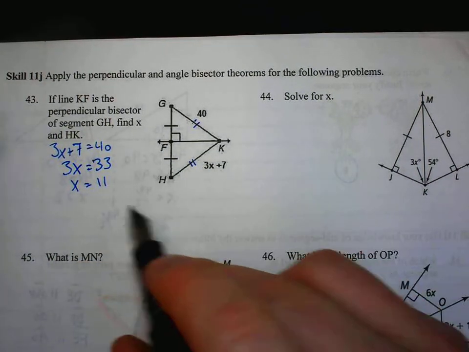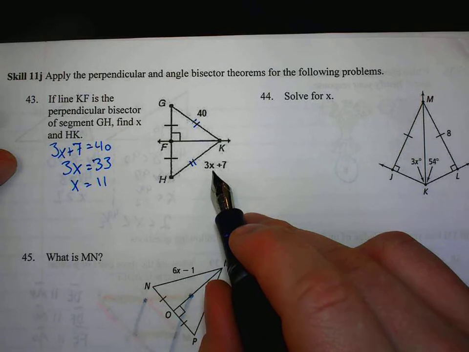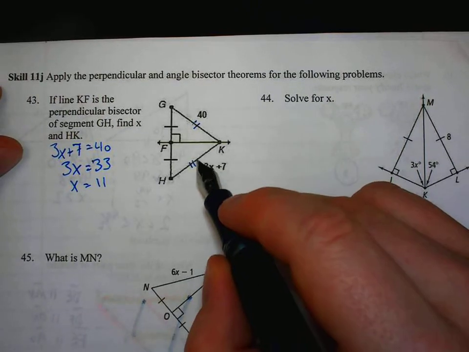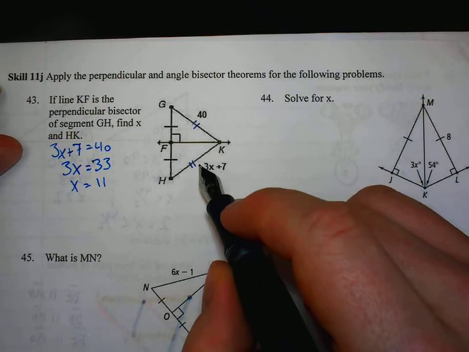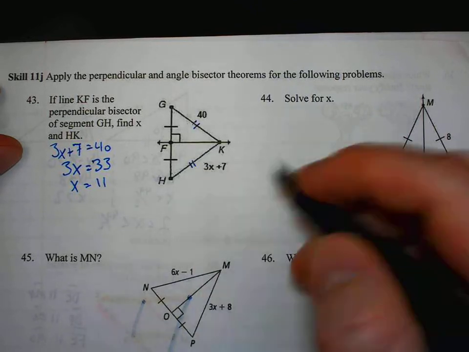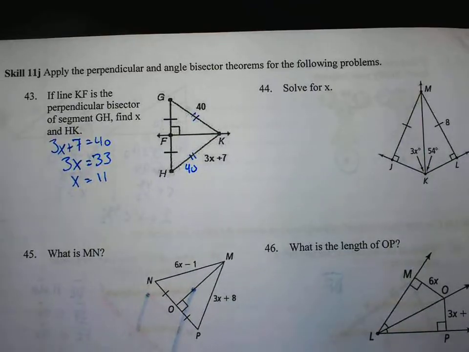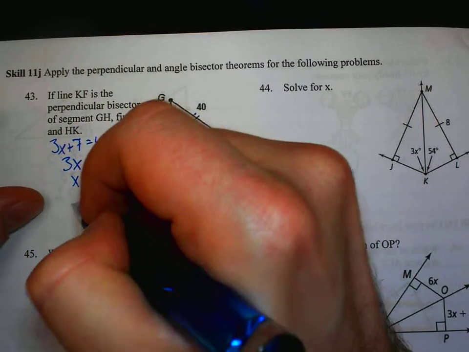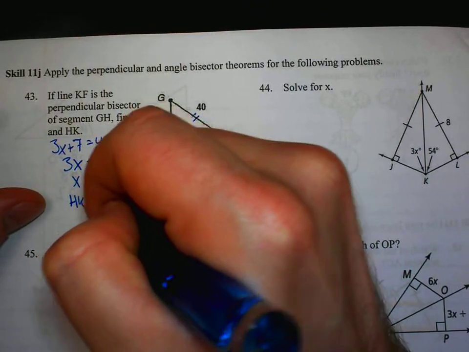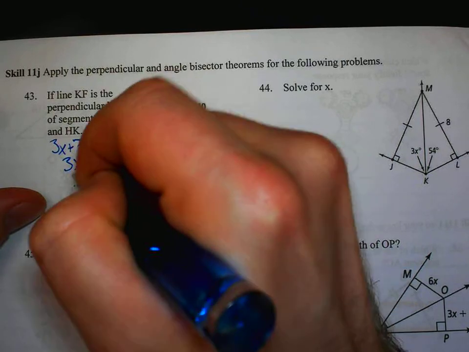Now I could plug this 11 in for x. However, I know these two segments are congruent. If this one's 40, it means this has to be 40 as well. So if I'm clever, I can take a little shortcut, save a little time, and just say that HK is 40, because those segments were congruent.